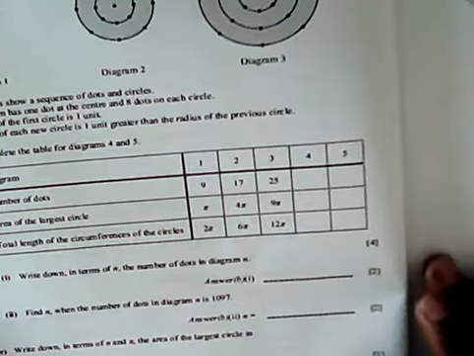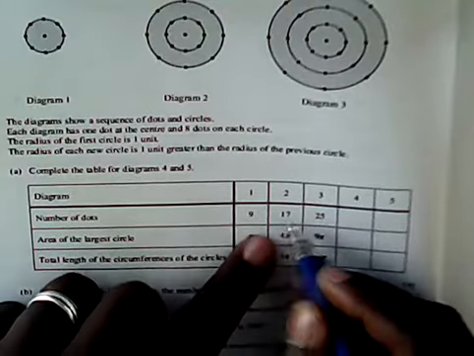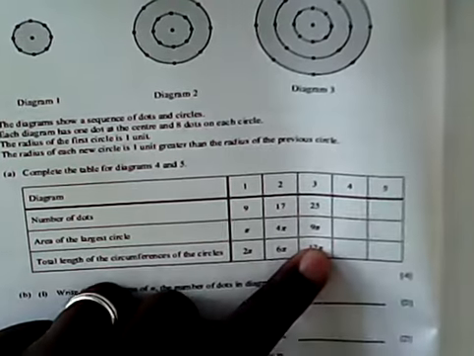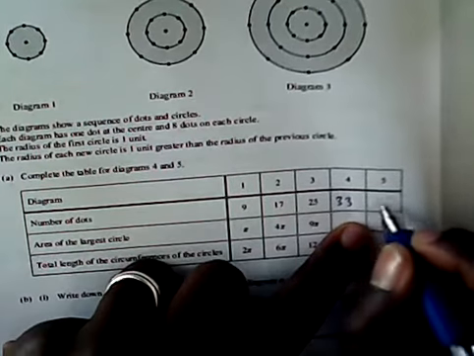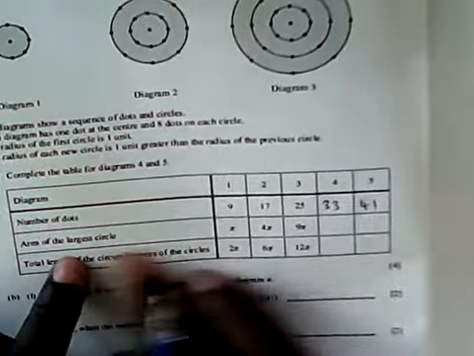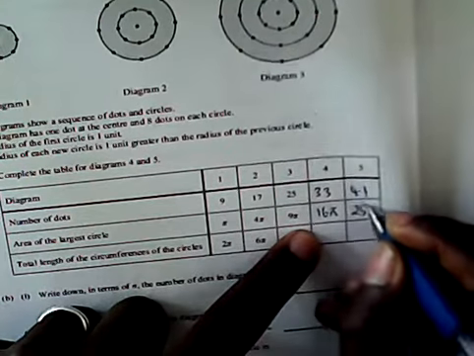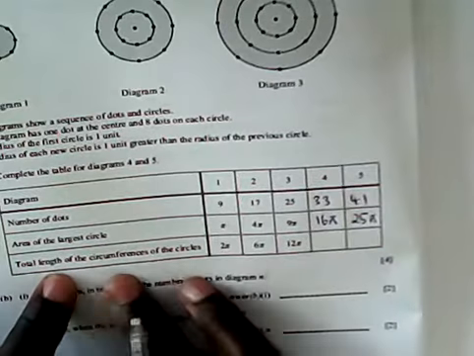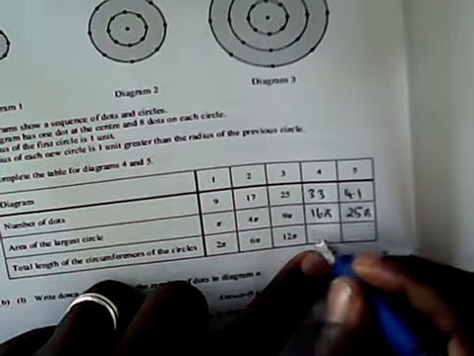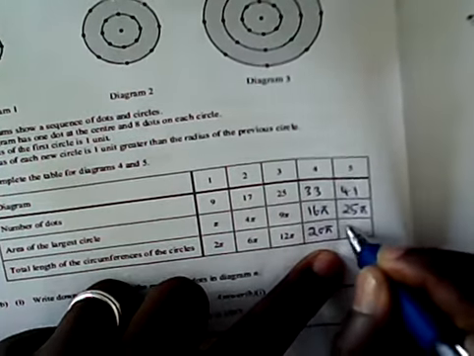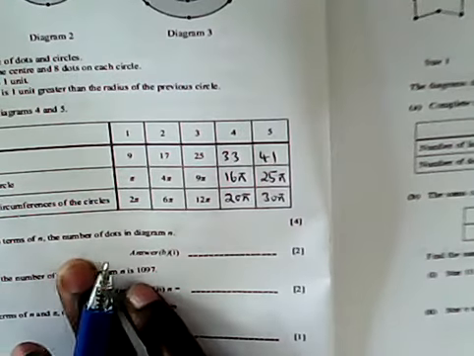Okay, so question 2 on the sequences. So we said 9, this is a common difference, so the difference is 8, so this is 33, and then this is 41. Then the next one, these are square numbers, so 9, then 16 pi, and then 25 pi, and then the next one, total length of the circumferences, we are adding this and this and getting a new number, so this is 20 pi, and this is 30 pi.